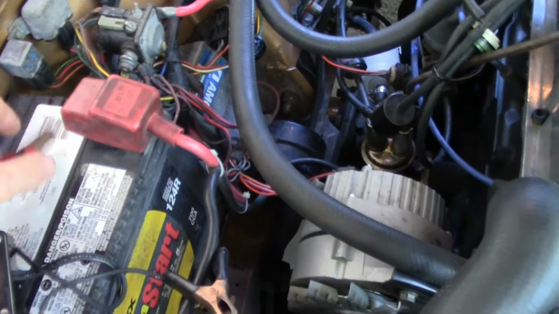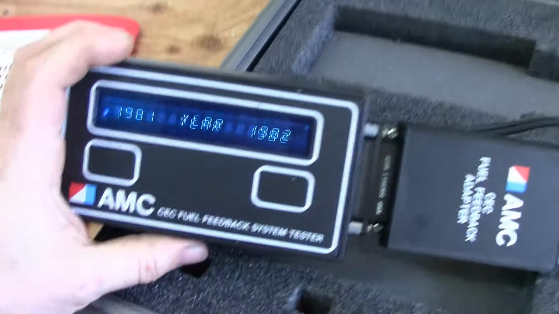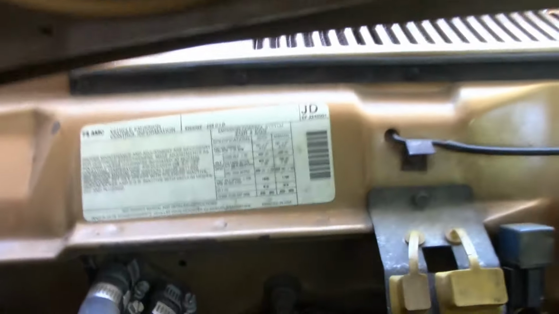Can we do this all with one hand? I'm not sure. There we go. It's asking for a year. And I'm pretty sure this is a 1982.